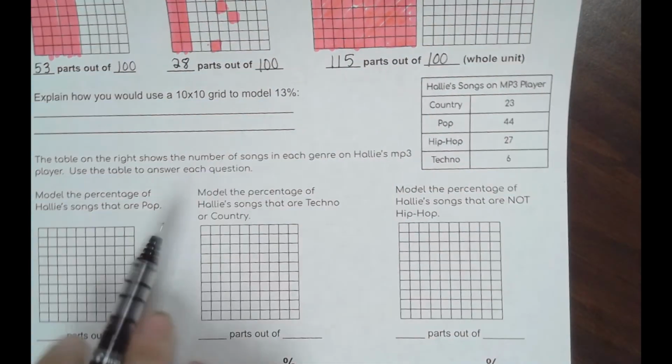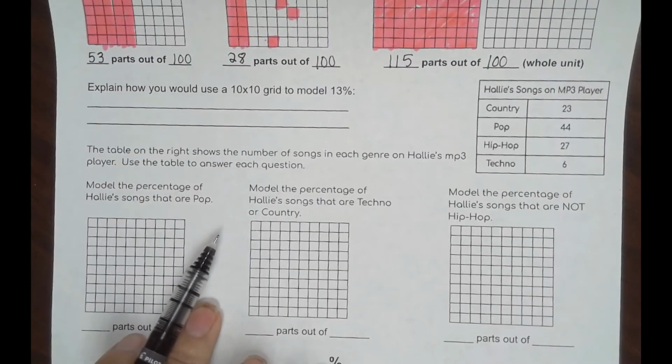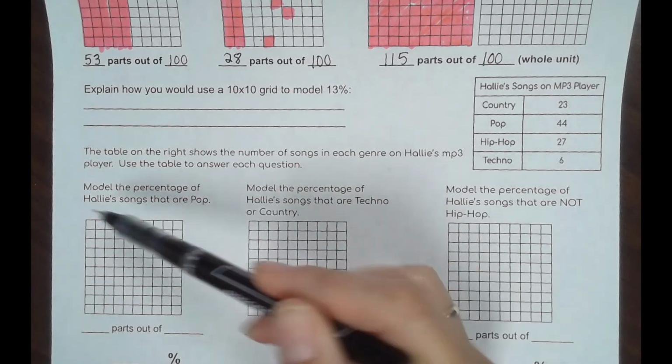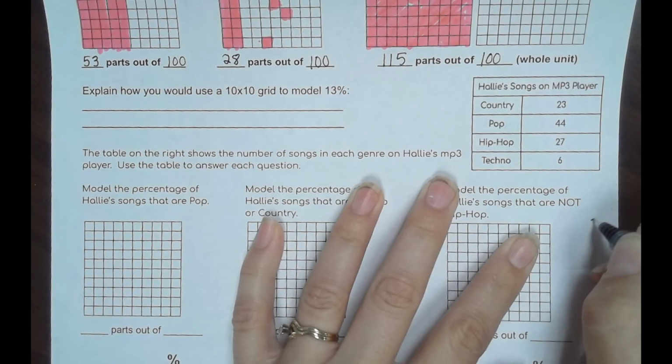It says the table on the right shows the number of songs in each genre of Halley's MP3 player. Use the table to answer each question. Model the percentage of Halley's songs that are pop. Well, let's figure out how many songs she has.